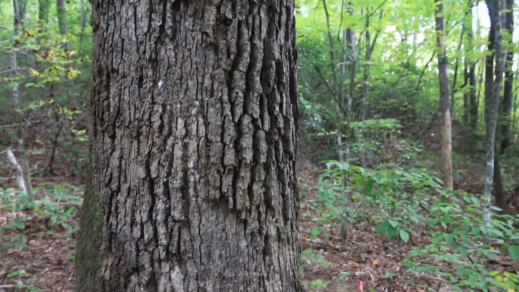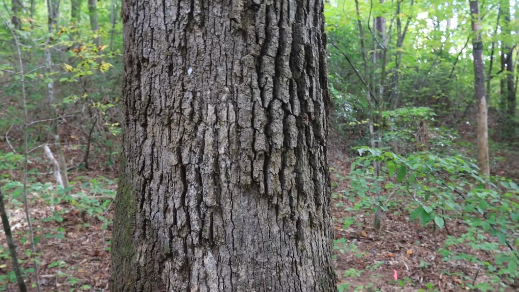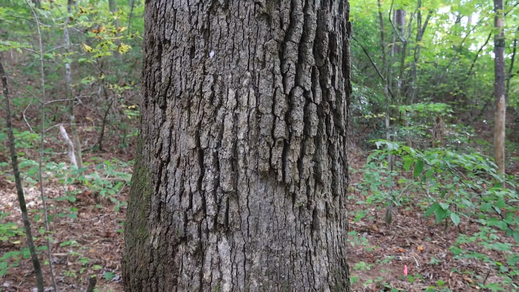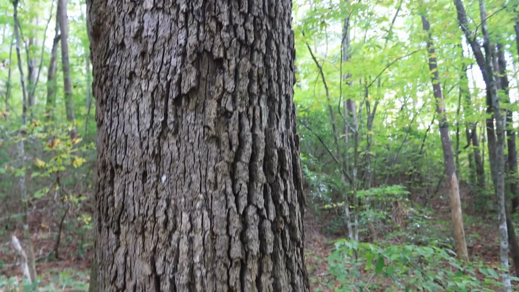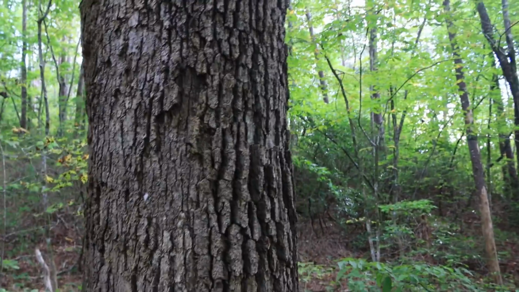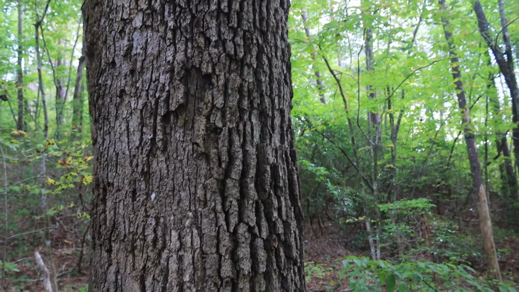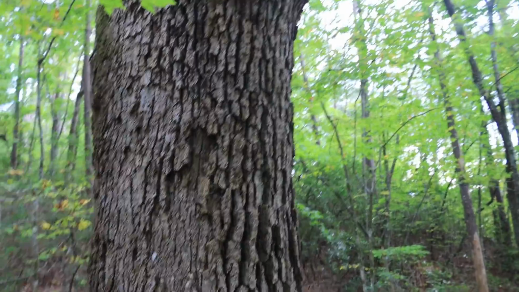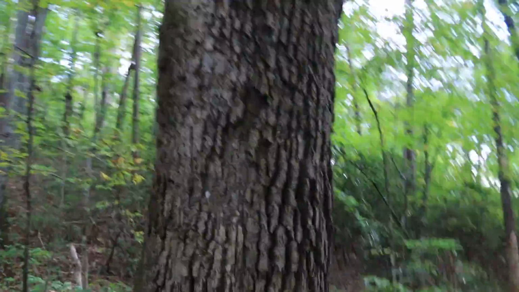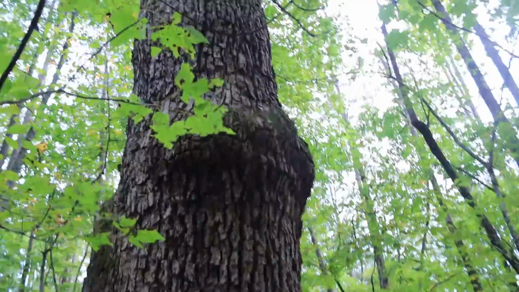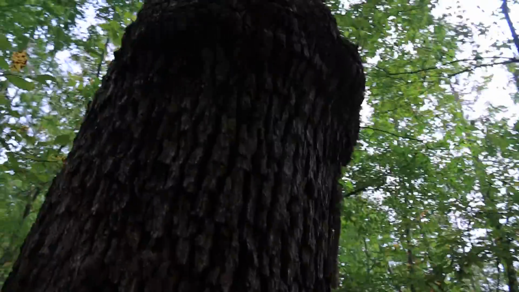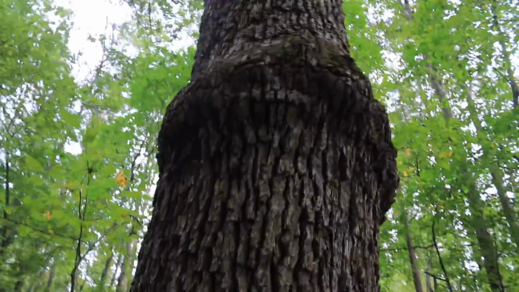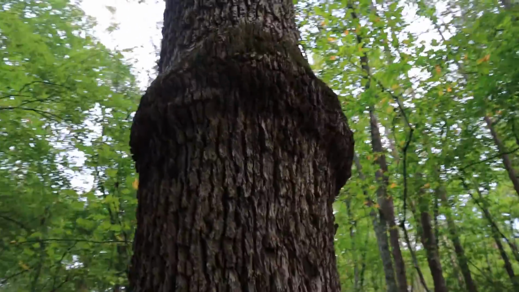But this tree, I would say, is probably close to 3 feet in diameter. So it's quite large for what you see in the forest here at Ditmer Watts. It's got a couple of places in it. So if you look up a little higher there, it's got that big outgrowth there. Okay, that's called a canker. Most likely this tree has been wounded at some point in time.